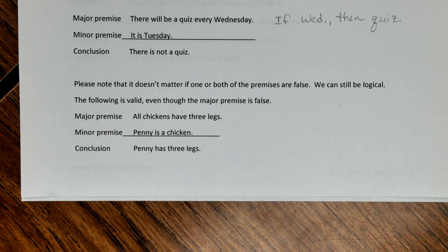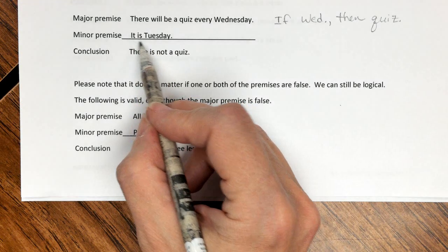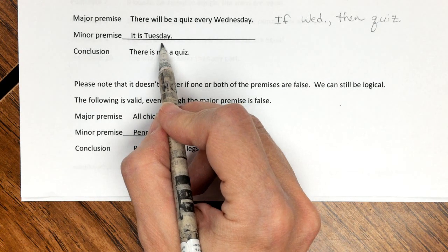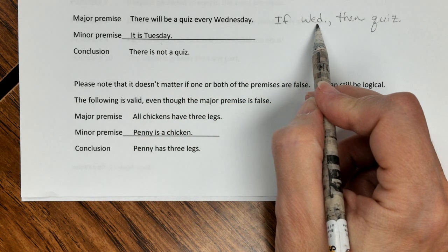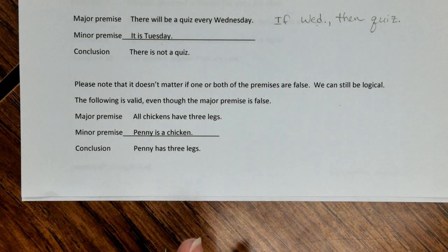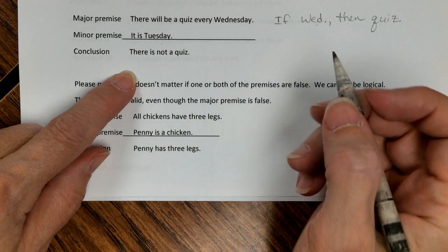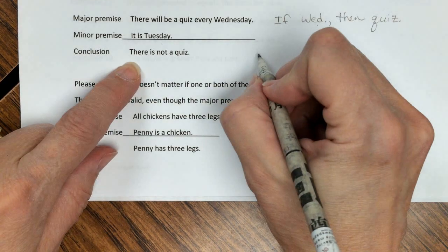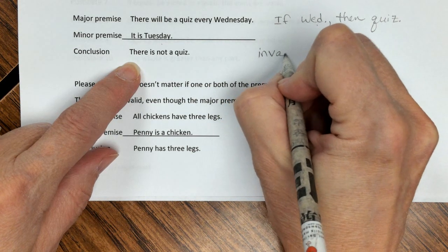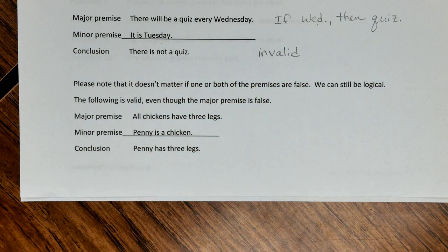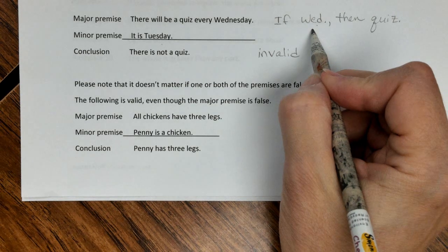That's the minor premise. Okay, the minor premise says this particular day is a Tuesday. We look at the if. This says if it's a Wednesday. These don't match. We cannot reach any conclusion. We know that every Wednesday there's a quiz. We don't know what's happening on Tuesday. It might be a pop quiz. So we don't know there's not a quiz. This is invalid because that minor premise doesn't match the if.